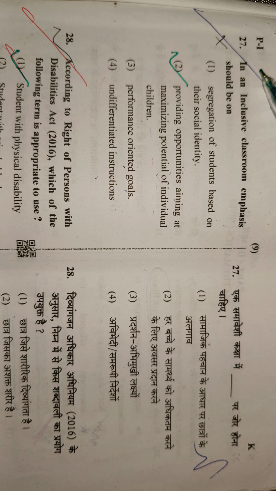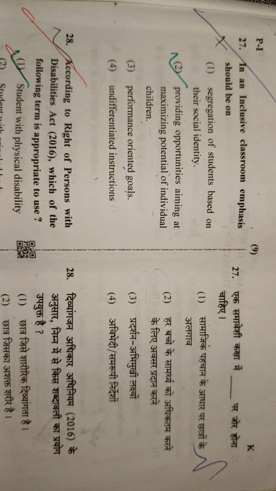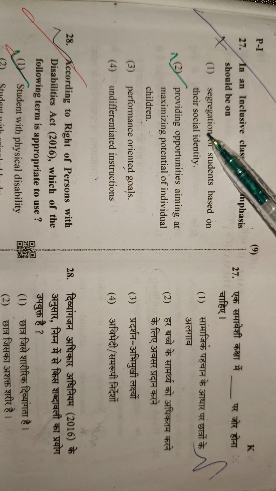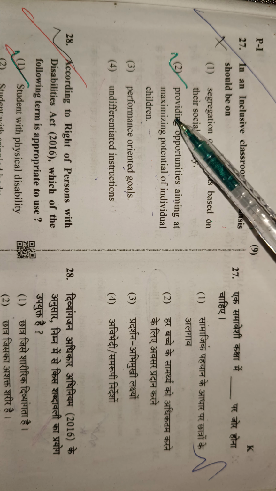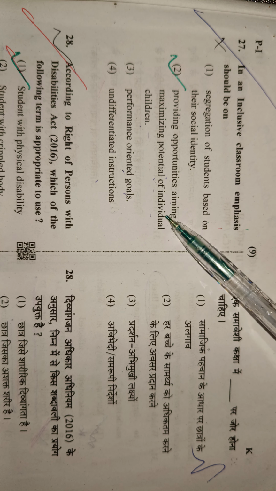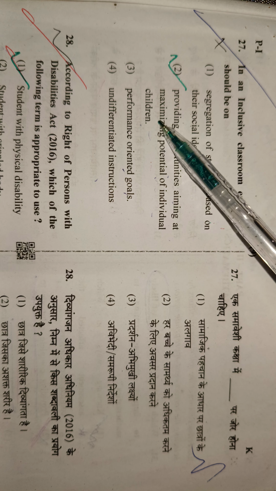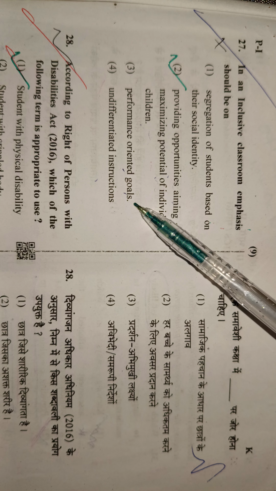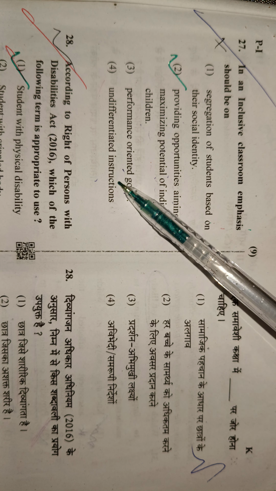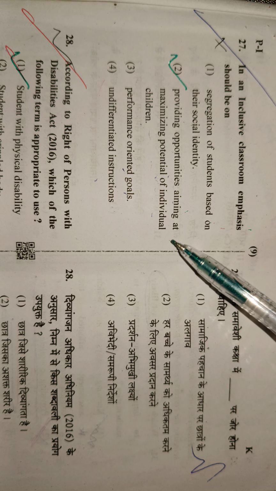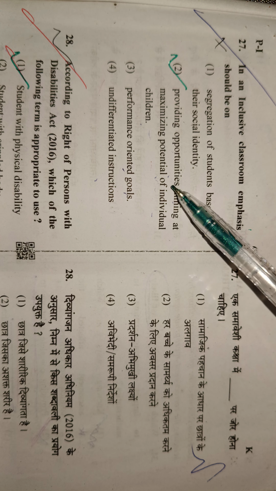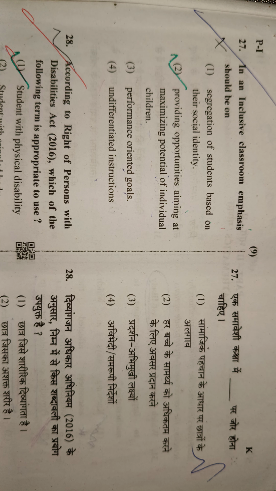Next question. In an inclusive classroom, emphasis should be on: segregation of students based on their social identity, providing opportunities aiming at maximizing potential of individual children, performance-oriented goals, and differentiated instruction. The correct option is 2. Providing opportunities aiming at maximizing potential of individual children.